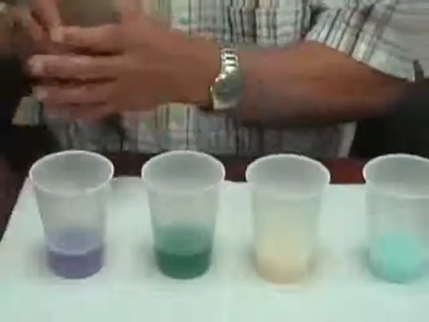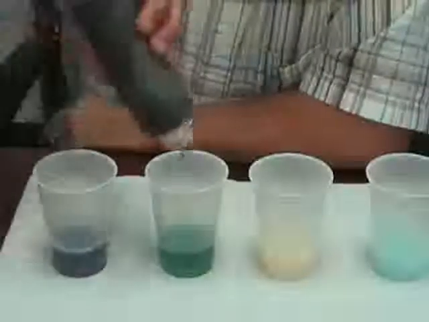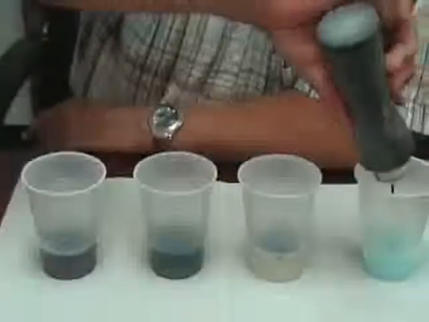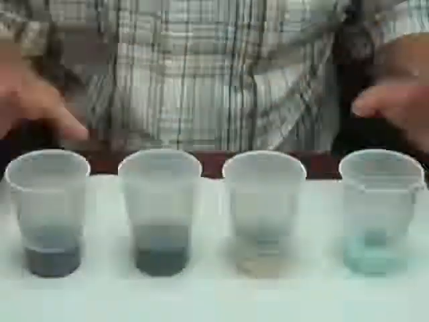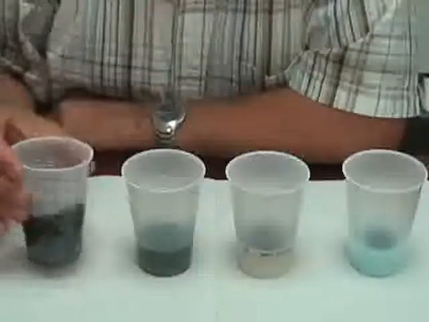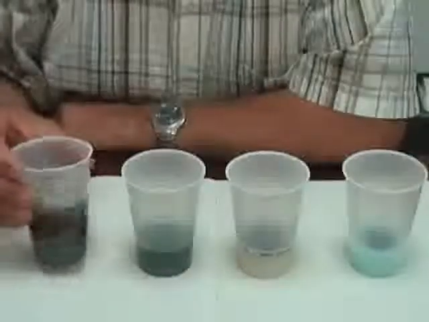So what I've done is I have some used motor oil, and I'm going to apply the used motor oil to each of these cups. And then I'm going to agitate. Now when I say agitate, I'm going to give them minimal agitation in order to form an emulsion.